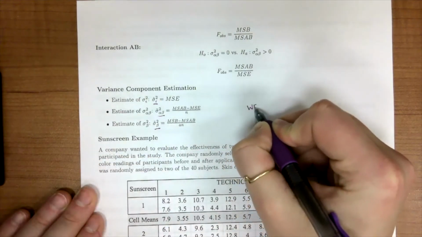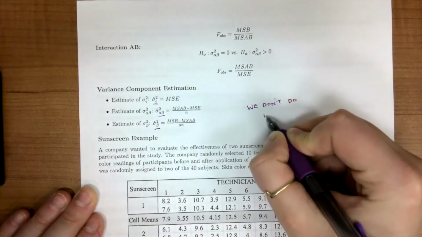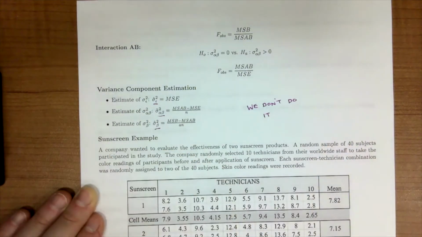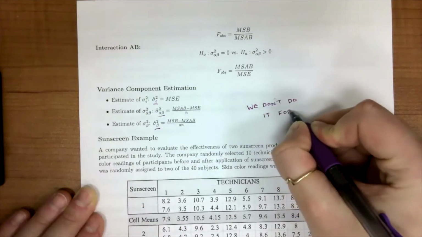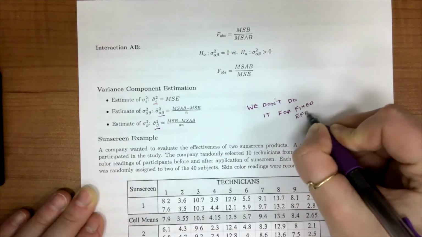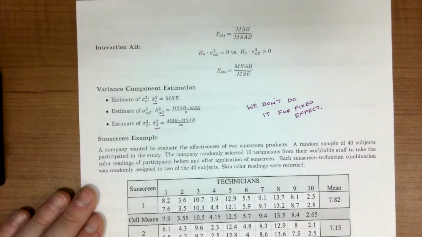Note, we do not do it for the fixed effect. Okay? And so in this case, if I was to ask you, oh, what's the variance component for sigma squared alpha or the fixed effects, you'd be like 0, because you don't do it.